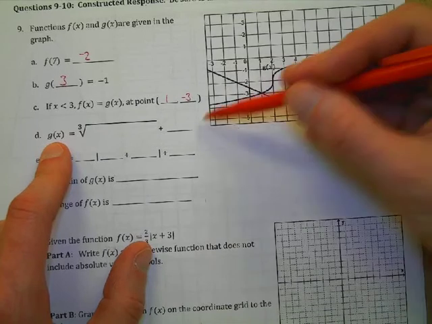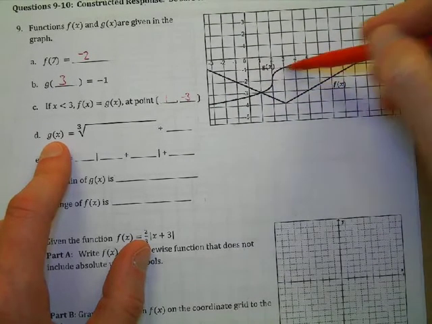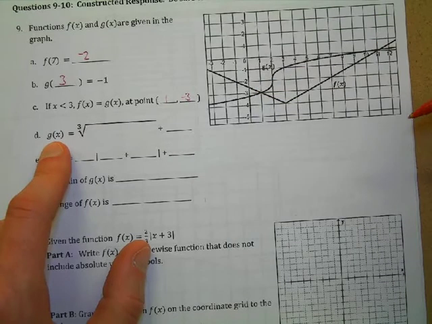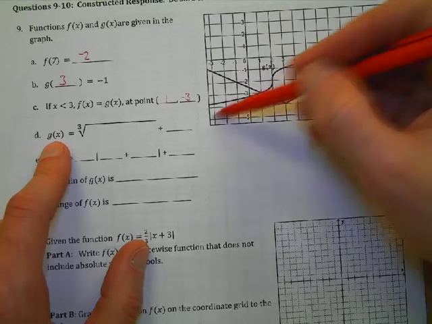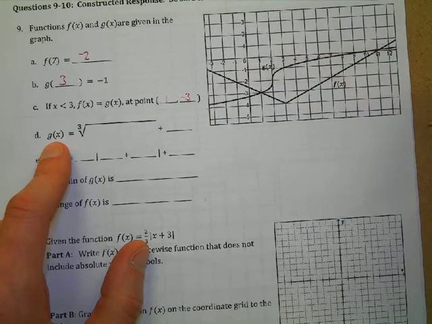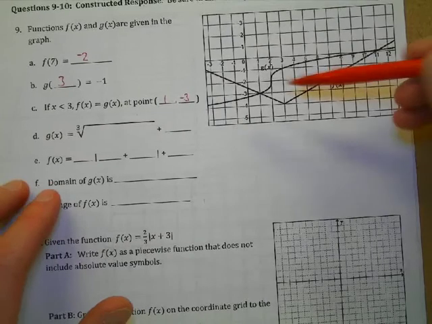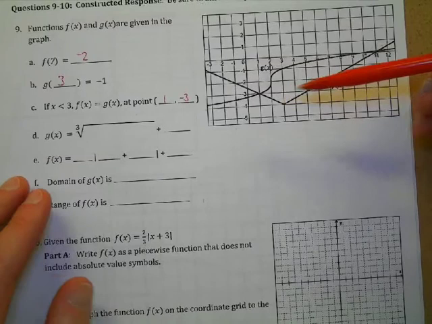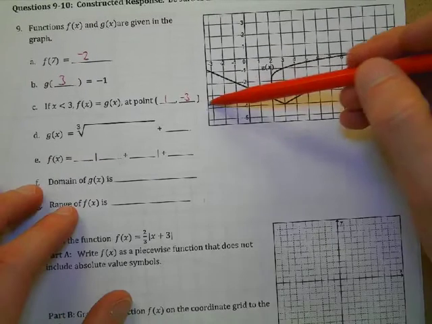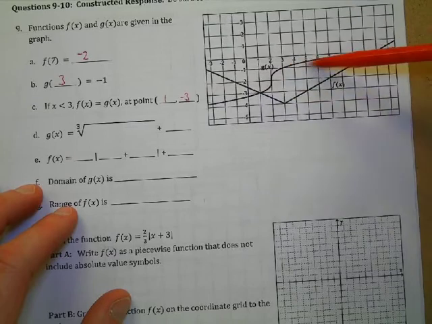Here's g of x, right? How is it shifted? I'll ask again. G of x, folks, how is it shifted?